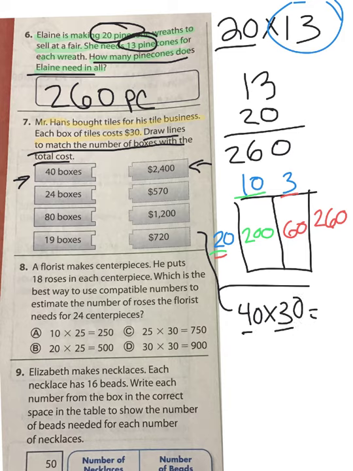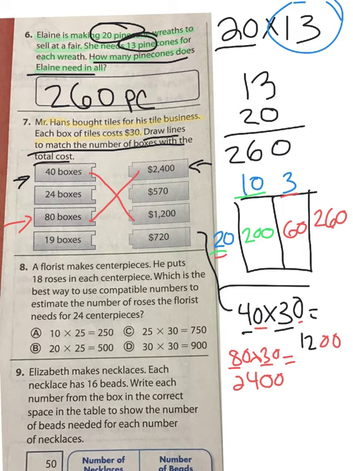Underline your basic fact, which would be 12, and then add the 2 zeros. So your answer would be 1,200. Going to the next one, I'm going to move on to the 80 just because it is a multiple of 10 and 30 is a multiple of 10. So I'm going to do those first. So we have 80 times, each box costs $30. 8 times 3 is 24. And then I'm going to add my 2 zeros. So I'm going to get 2,400.